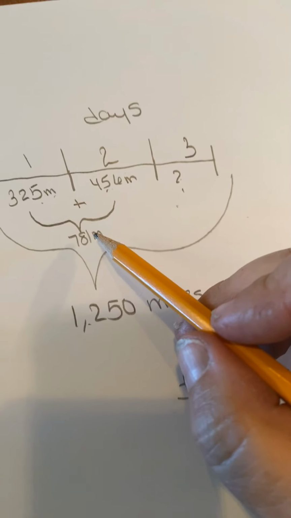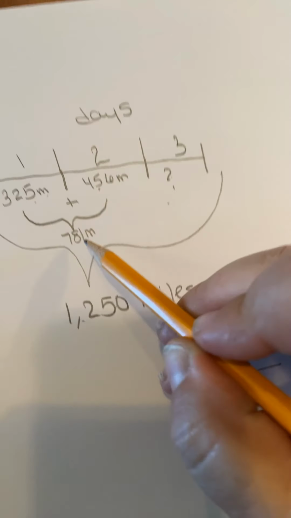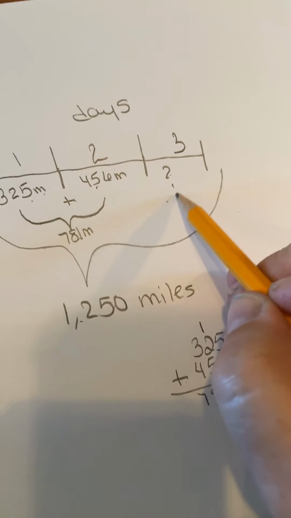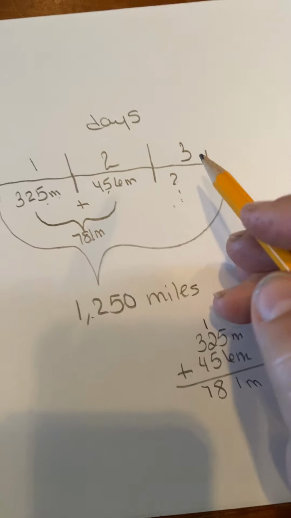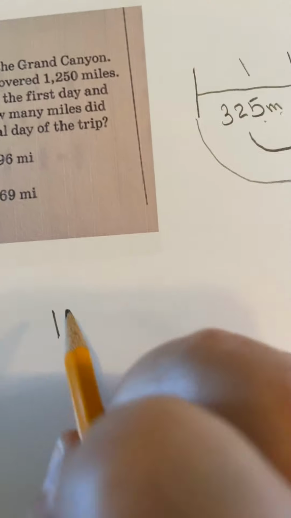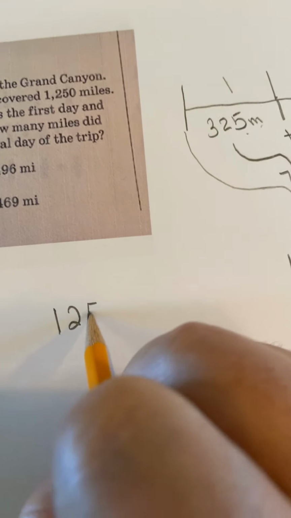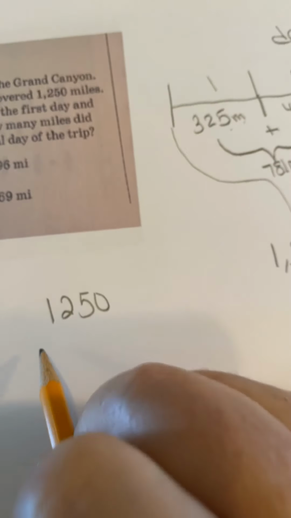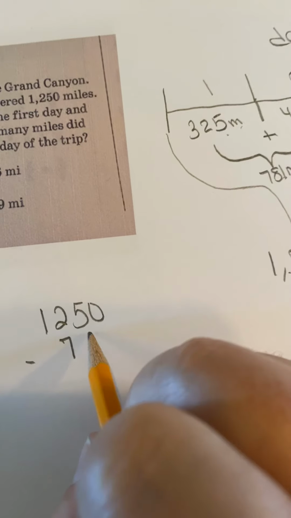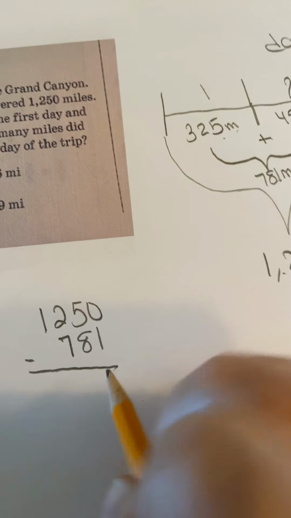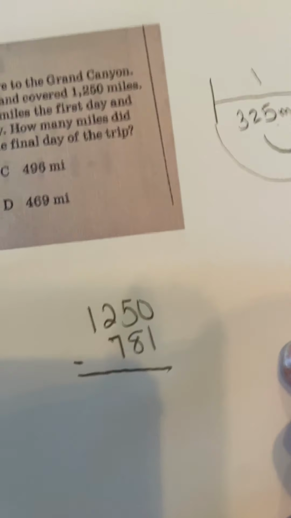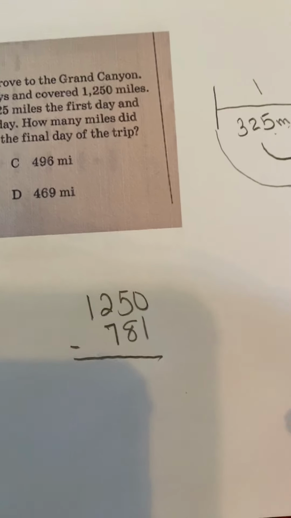So now I can find the difference between the total and what I've already gone to find my missing piece. So I'm going to come over here, and I'm going to say 1,250 miles, which was my total. And I know that I've already gone 781 miles, so I can figure out the difference between those two numbers.